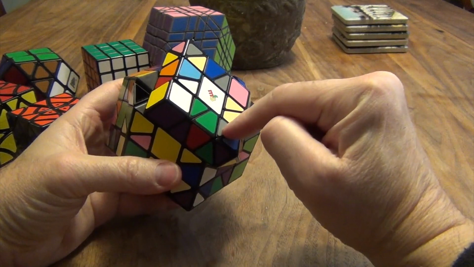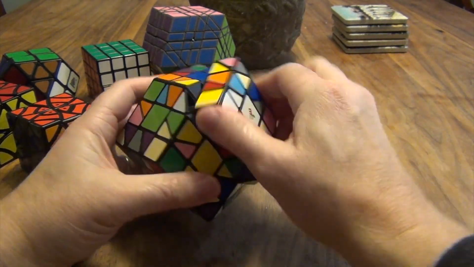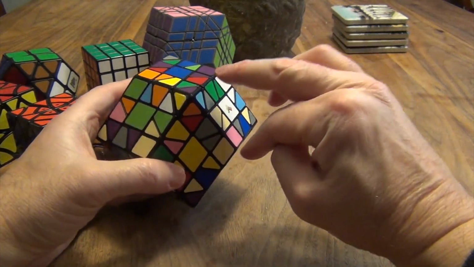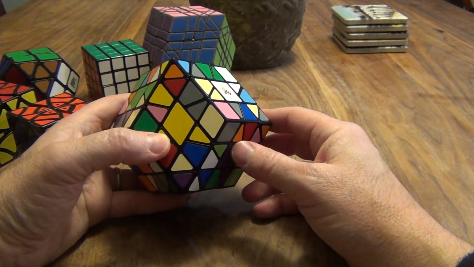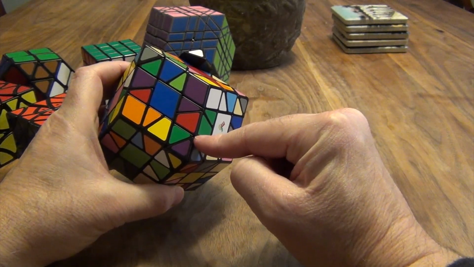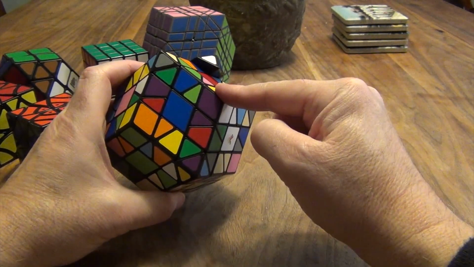Now upon doing that, I've now taken this out of jumbled position, and although it may be hard to see, what I in essence did is I basically rotated those pieces. So this was on the other side, basically.